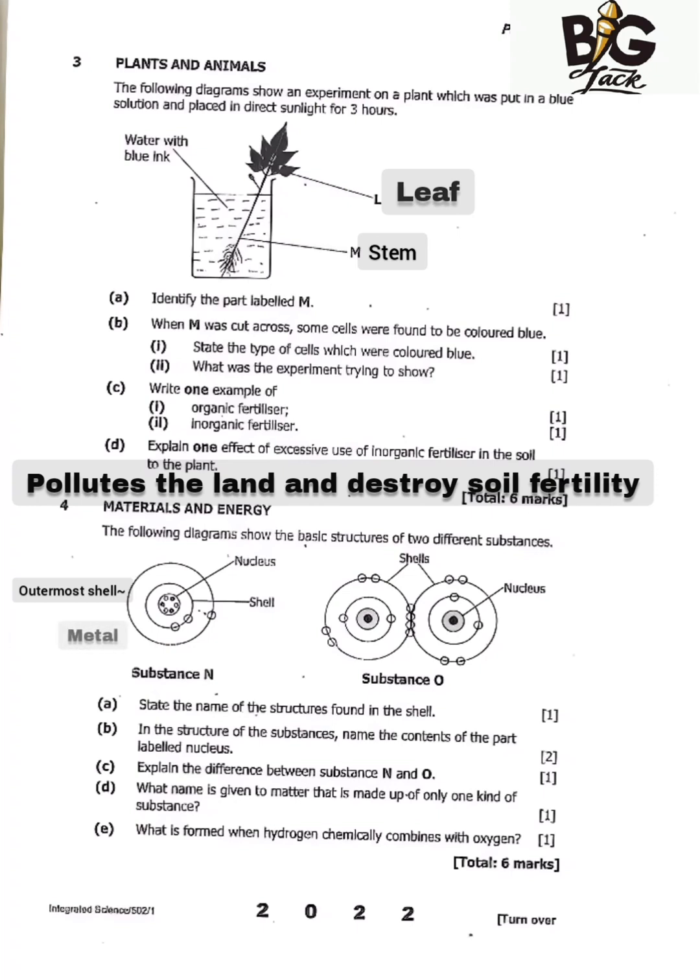Then substance O, how many electrons does it have? Six electrons in the outermost shell, which means it is a non-metal. Whenever you see an element having 4 up to 8 electrons in the outermost shell, that one is considered to be a non-metal.